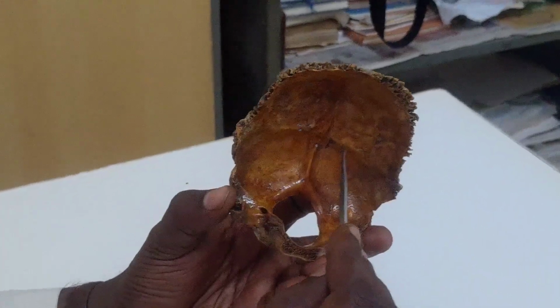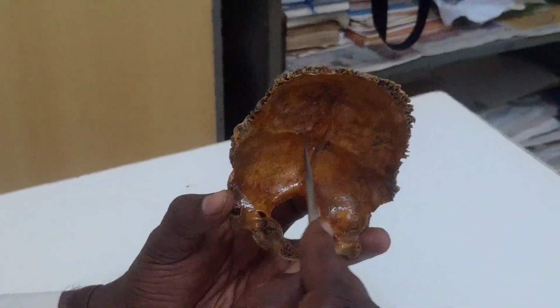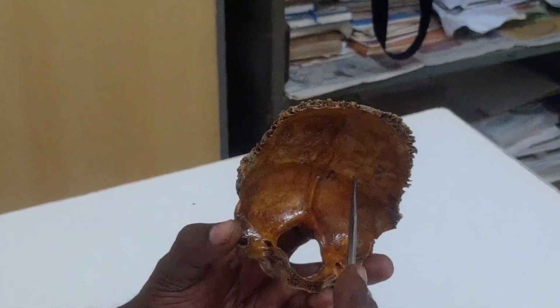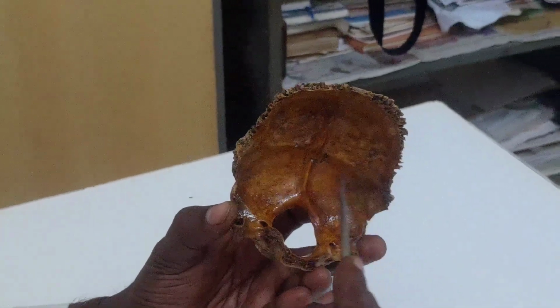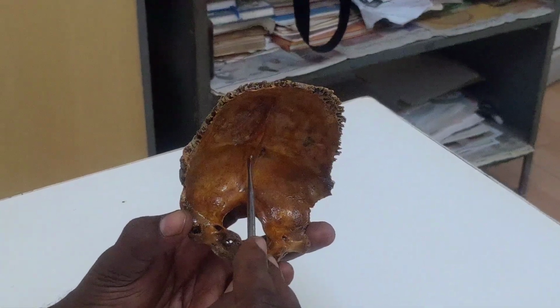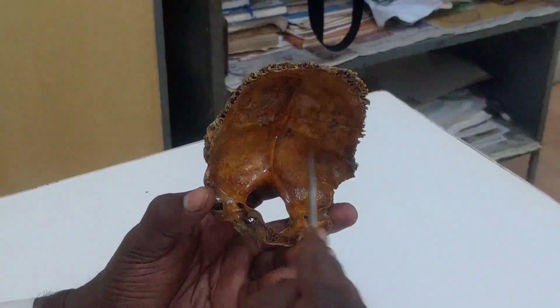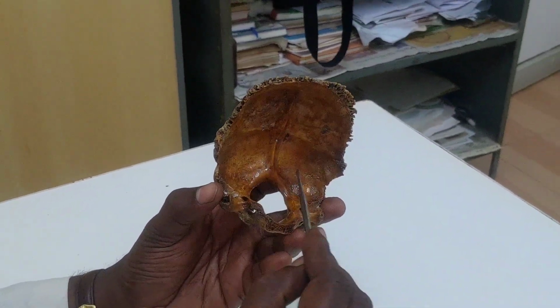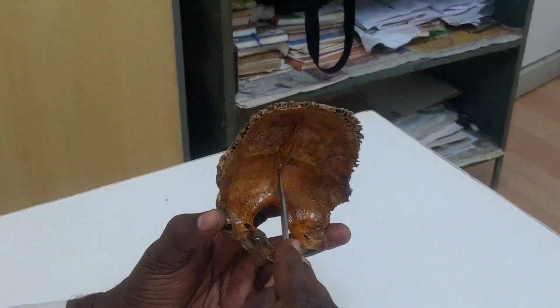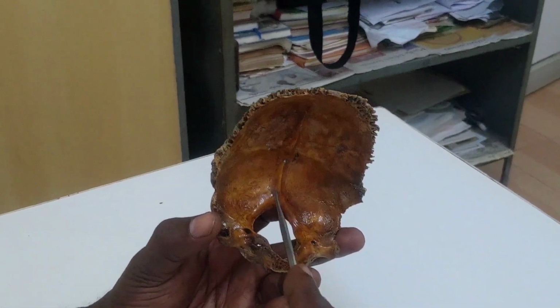And already I mentioned the transverse sulcus provides attachment to the attached margin of tentorium cerebelli, and the falx cerebelli, a dural fold that is present between the two cerebellar hemispheres. It is attached to the internal occipital crest.